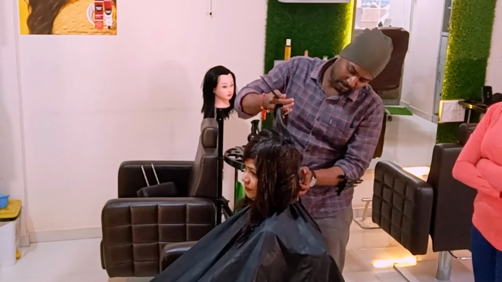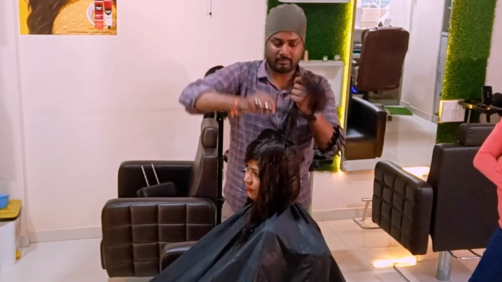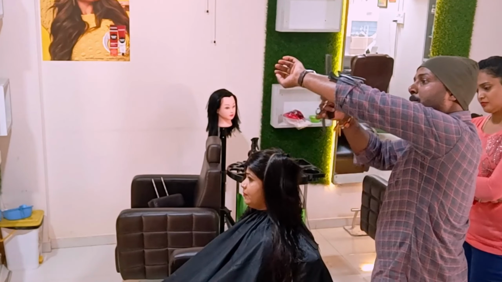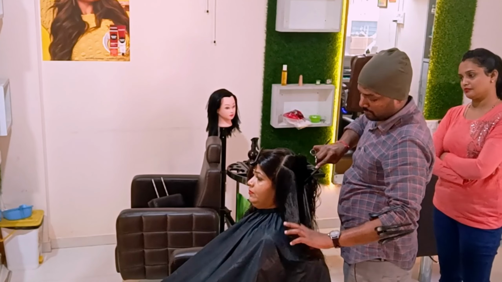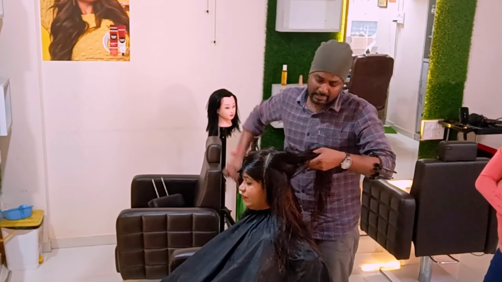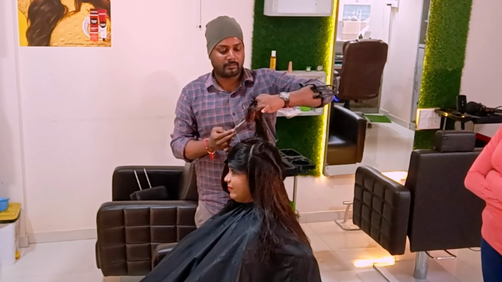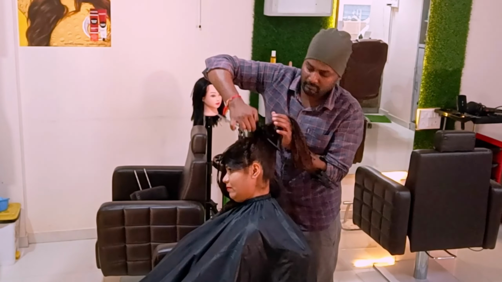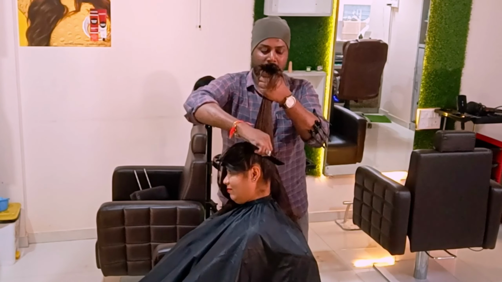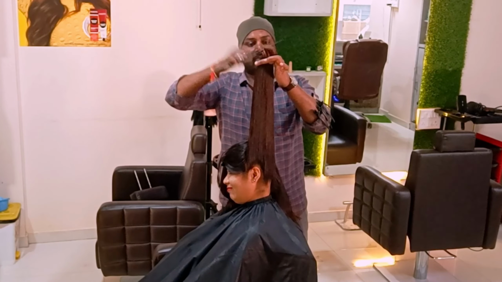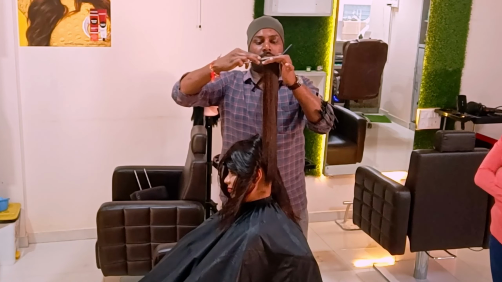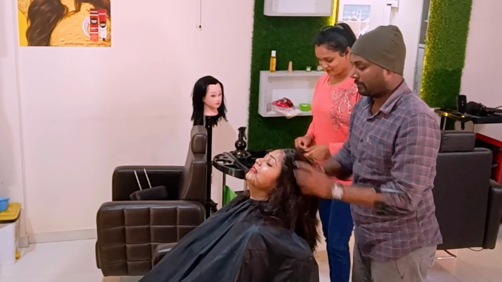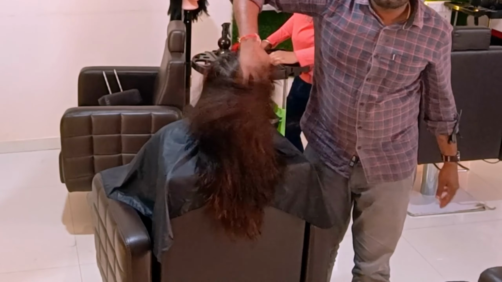Now I separate the previous sections. I pick from the bottom here and add the layers. On the other side, I pick the same stationary guideline, taking it to the bottom, and add layers to the rest of the hair. Almost done, my cut is finished. Now you can see the messy layers completely before styling the hair.